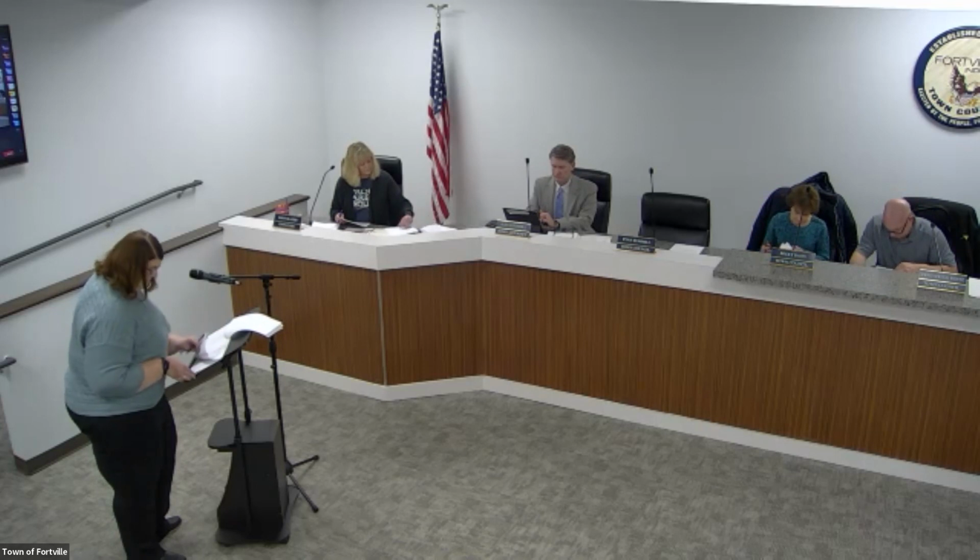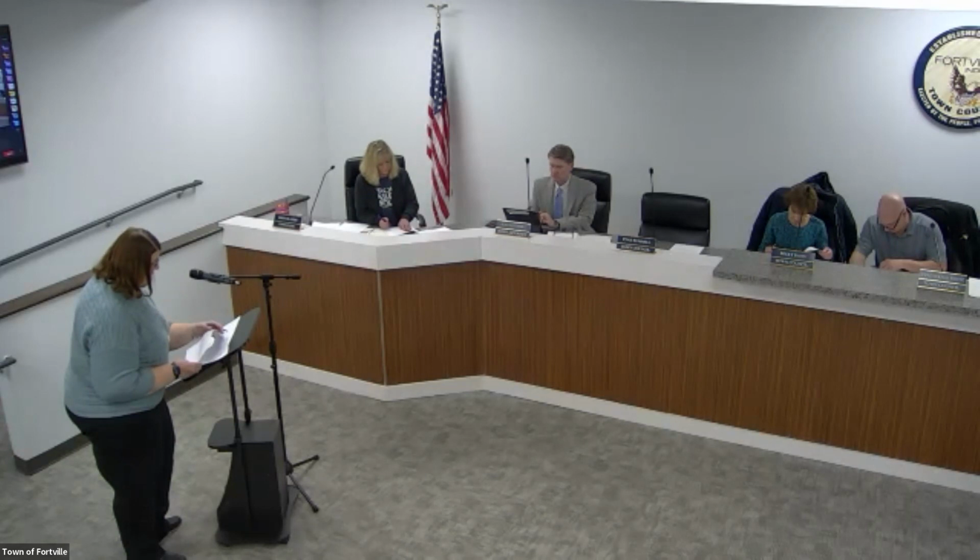And then on page 29, that is your debt schedule, showing all the different debt that you have, showing the beginning balances, any additions, your reductions, and your ending balances. It's also going to show the principal that we're planning on paying in 2023.